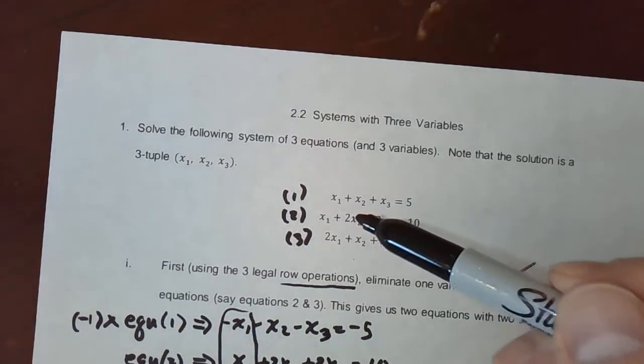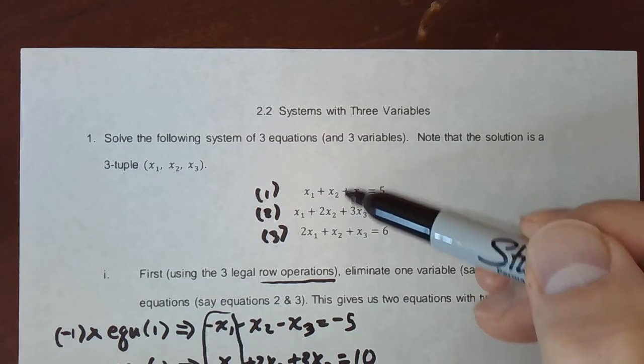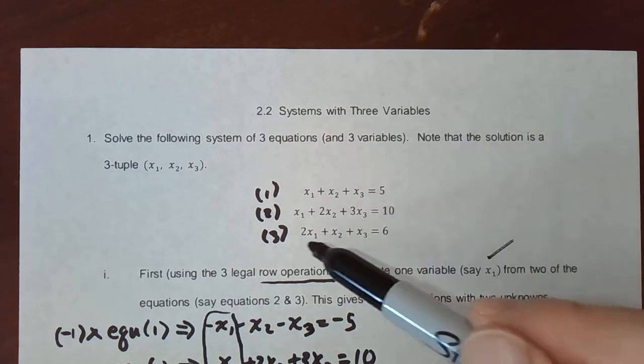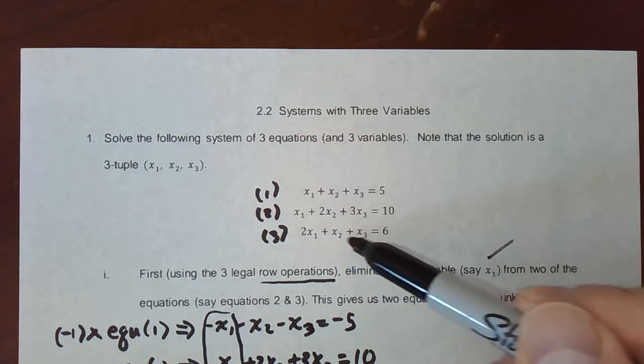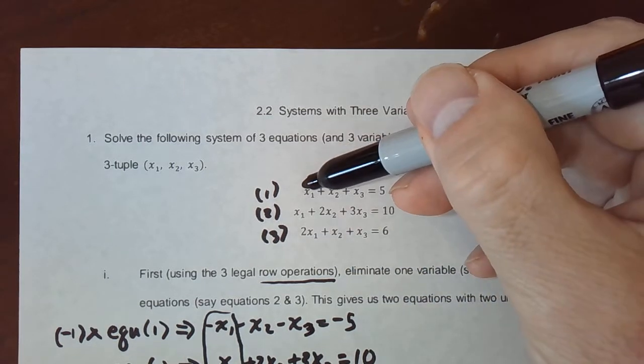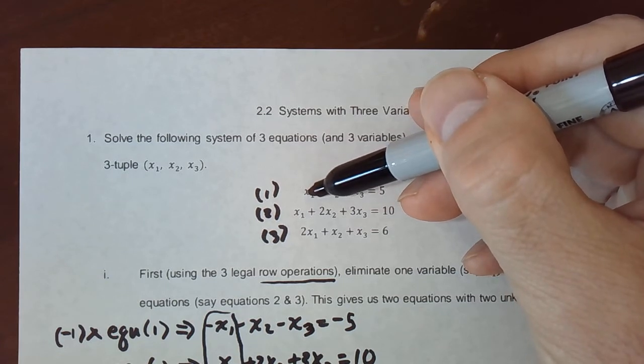So now let's take a look at equation number 3. If I want to use equation number 1 to eliminate the x1 term from equation number 3, I would need for this coefficient to be a negative 2x1, right?